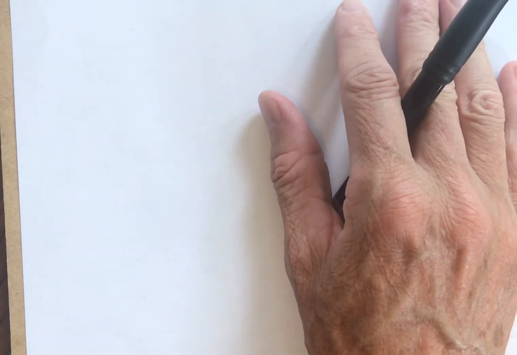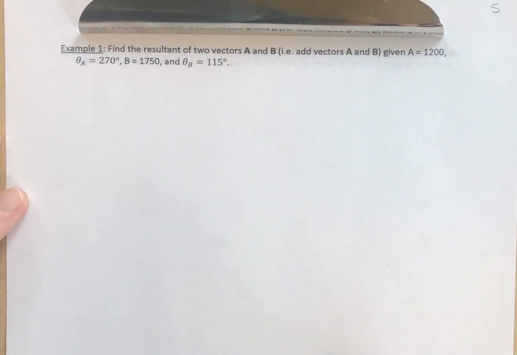Give me a moment to get my next piece of paper. This will require some space, and I'm big on having plenty of space to write on. So here we are.